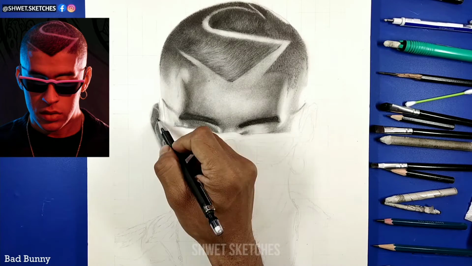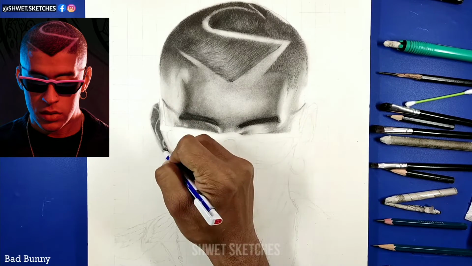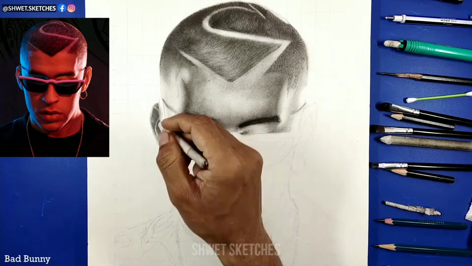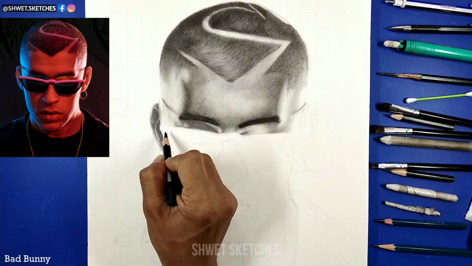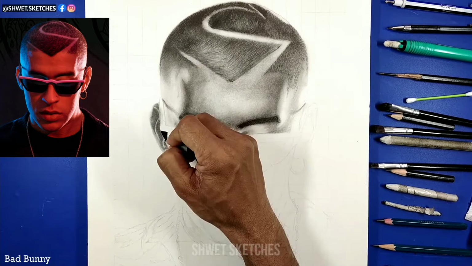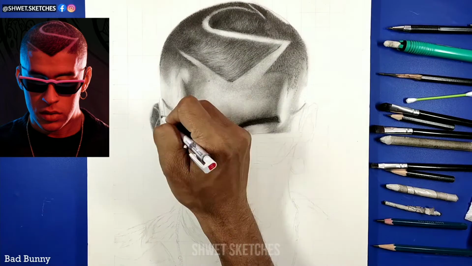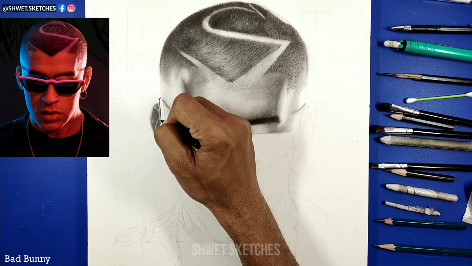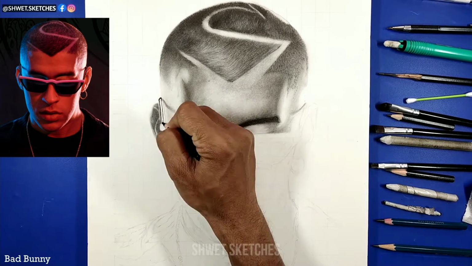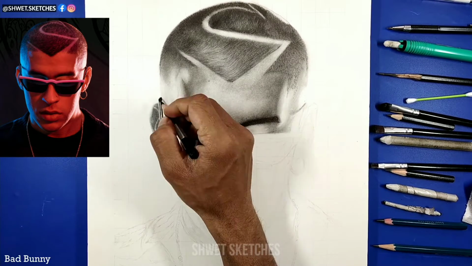The light source is directly on this particular area, and it is known as the highlighted part. Like in this portrait of Bad Bunny, the light source is from the left and right-hand side and the backward side also. So the highlighted parts are of course the left and right-hand side parts, because they are more exposed to the light source, right?